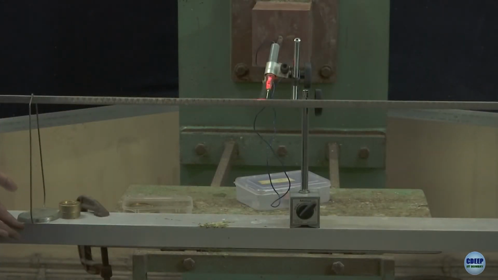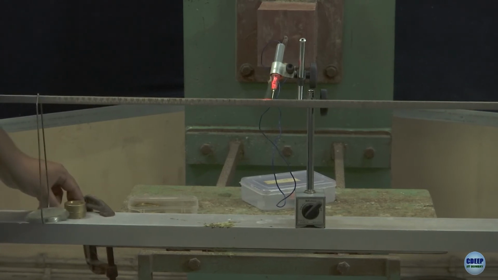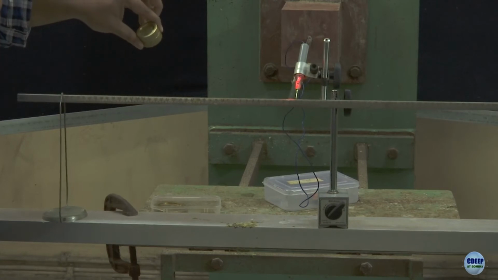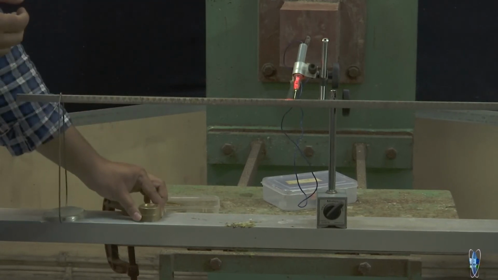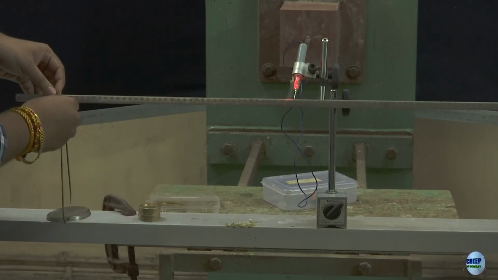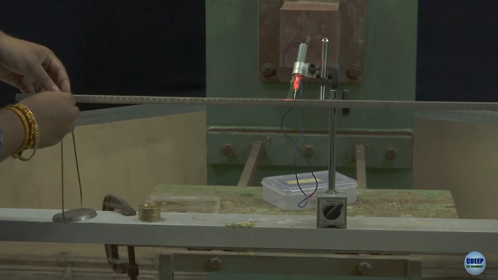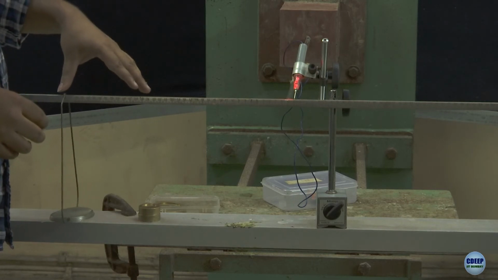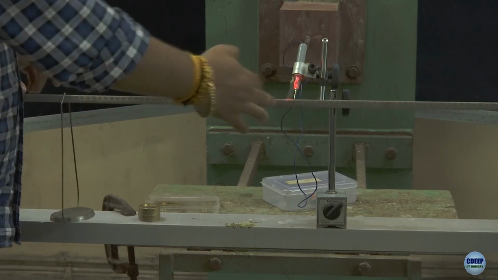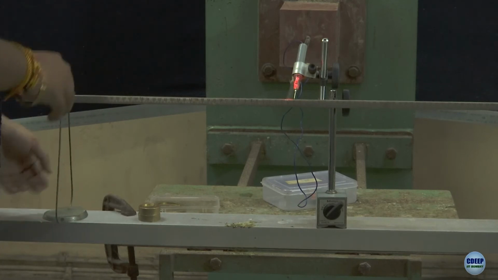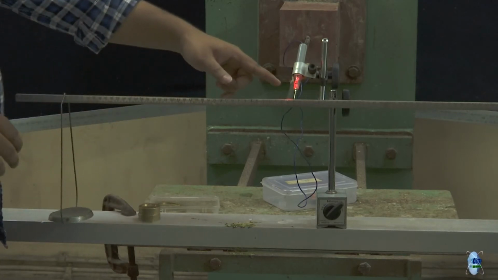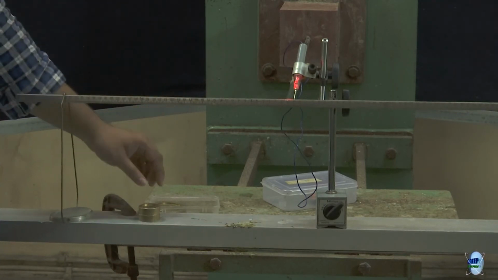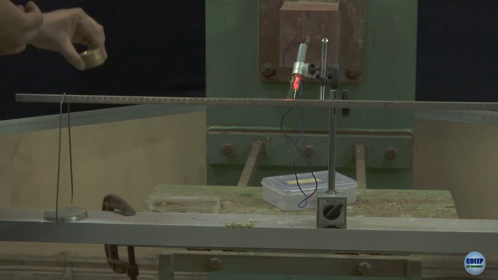So we will take one reading. We will apply a load of 200 gram, equivalent to 2 Newton, and we have chosen a position, it is showing on the scale as 38. Actual length is 37. So this is your A value, which is 37 centimeter, and the circuit is complete, so the light is blinking. Then we will apply the load.